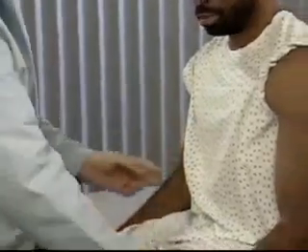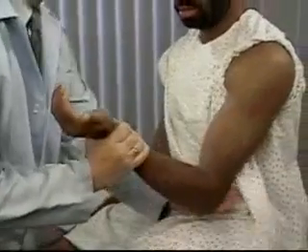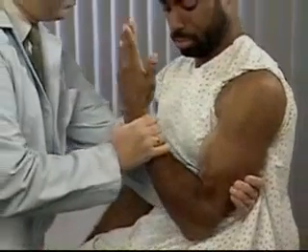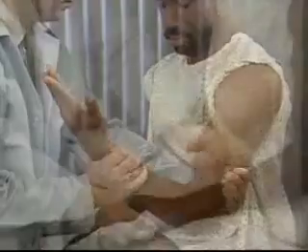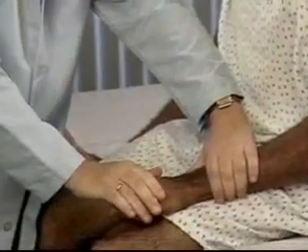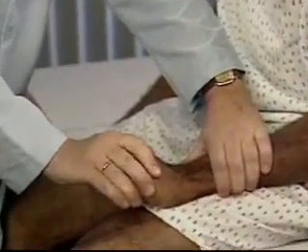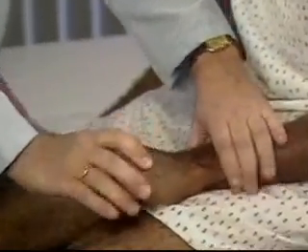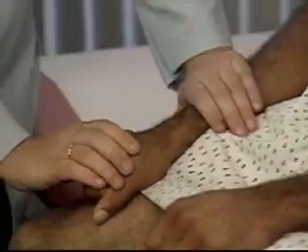Begin by testing flexion and extension at the elbow by having the patient pull and push against your hand. Straighten it out. Push away. Bend your fist back. Next, test extension of the wrist. Make a fist. Bend your fist back.